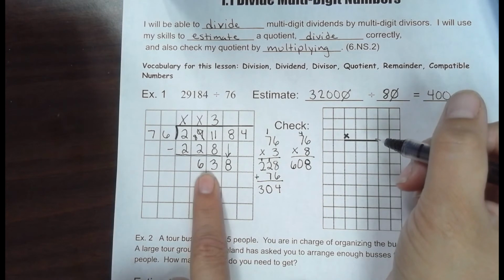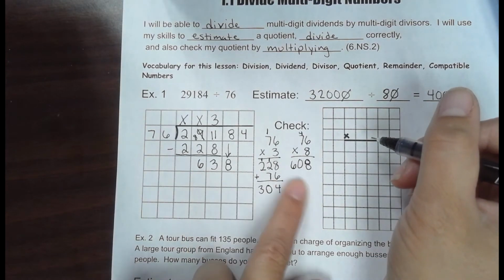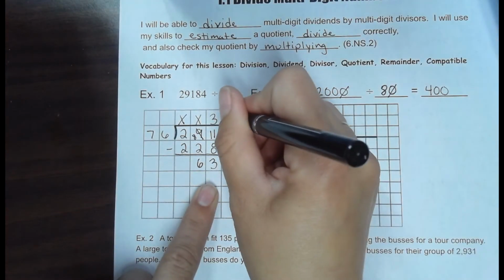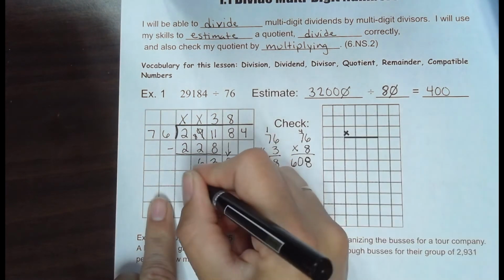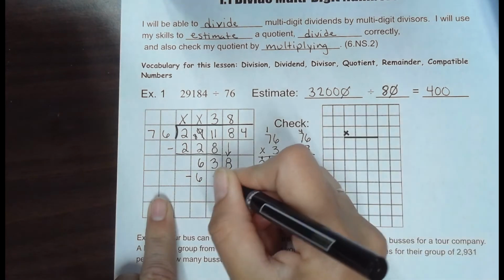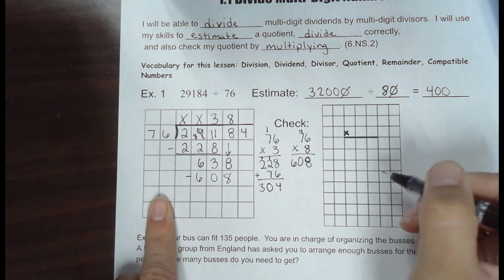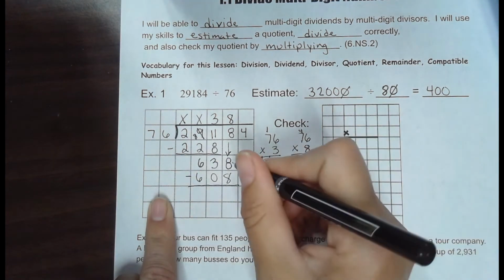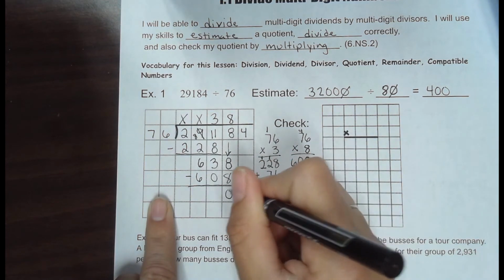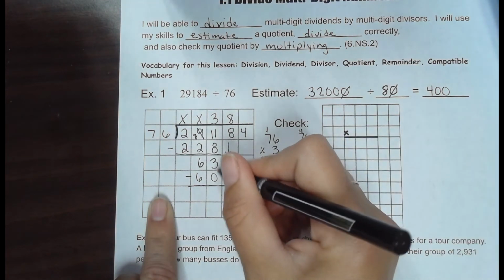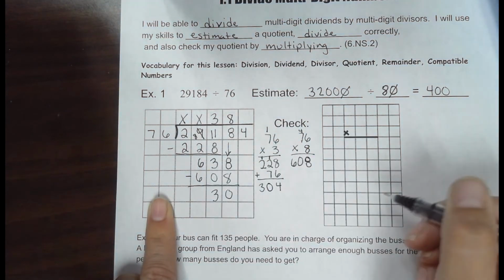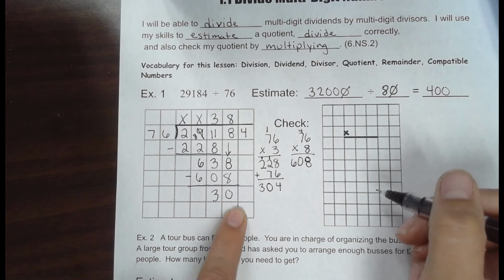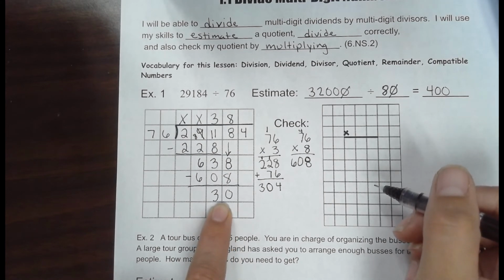Can I pull 608 out of 638? I can. So I'm going to put 8 up here. 8 times 76 was 608, so let's subtract that. 8 minus 8 is 0. 3 minus 0 is 3. And 6 minus 6 is 0, so I'm not going to fill that one in. So I have 30 tens left over that I wasn't able to divide out.